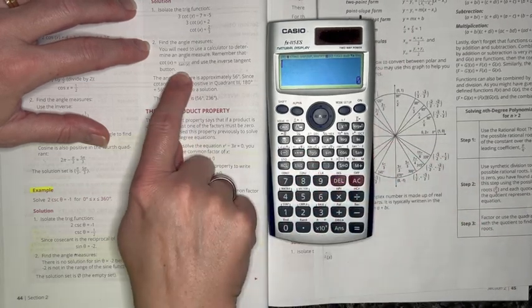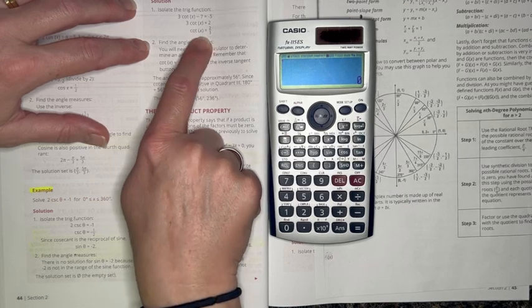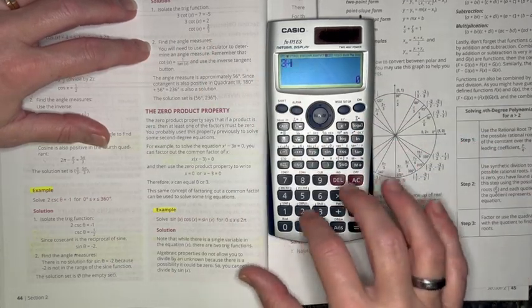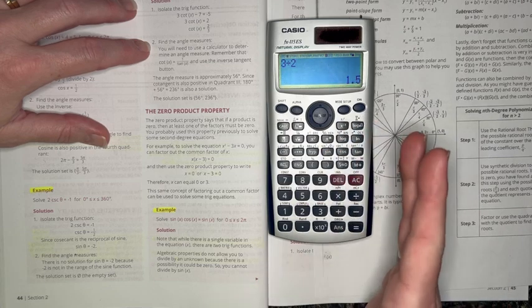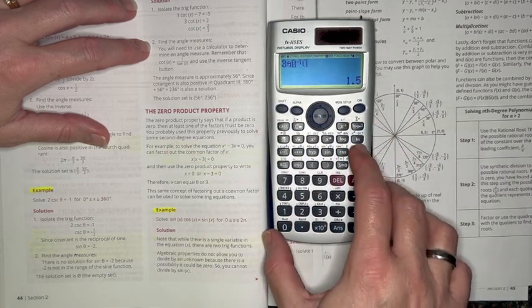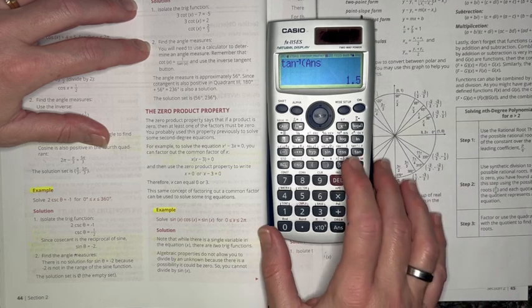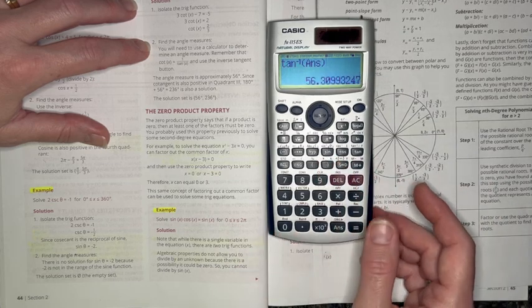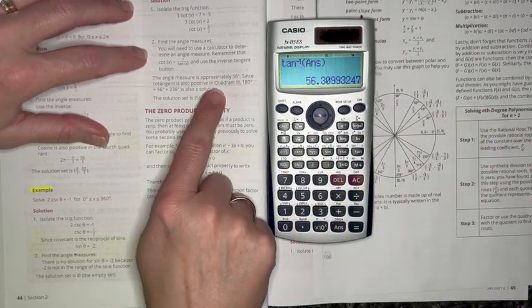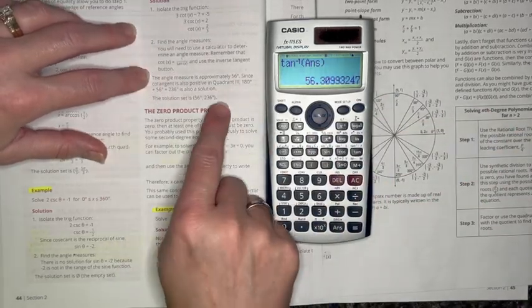So if we take the reciprocal of 2 over 3, we get 3 over 2, which is 1 1/2, right? 3 divided by 2 is 1 1/2. So if we take the inverse tangent of that answer, 1.5, close your parentheses, you'll see that it is 56.3, but we're just going to round it to the nearest degree because that's what it asks us to do.